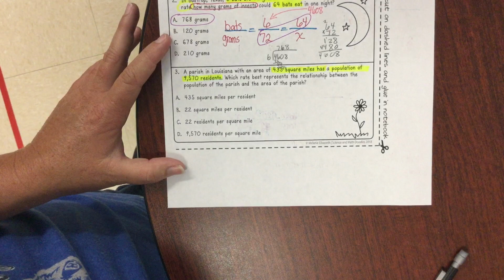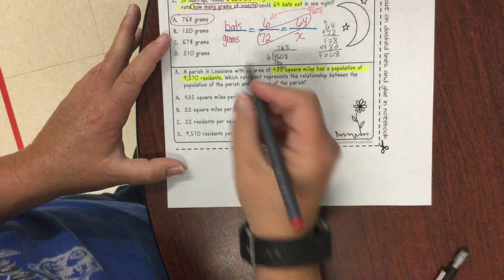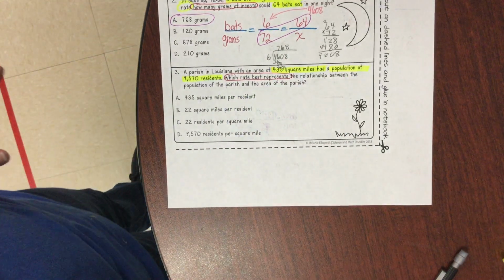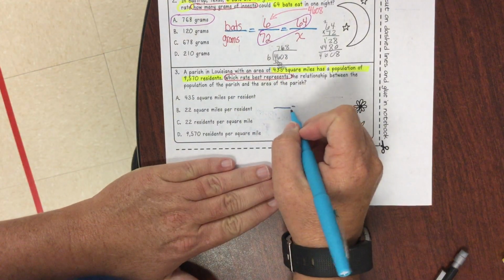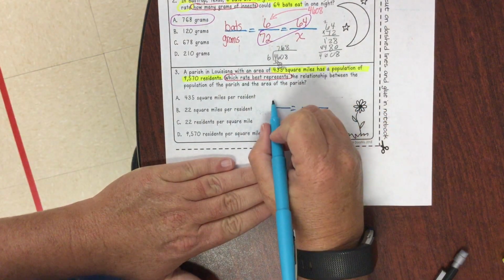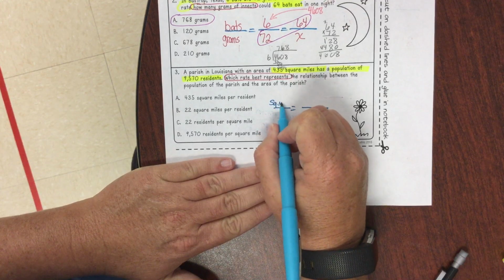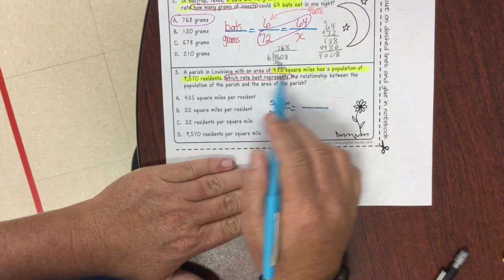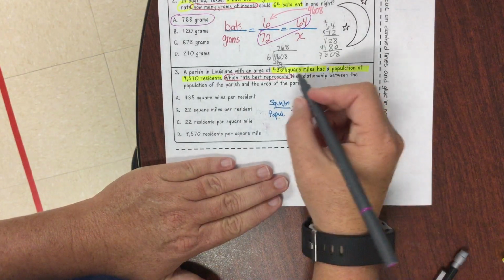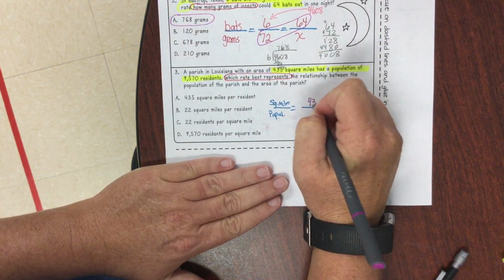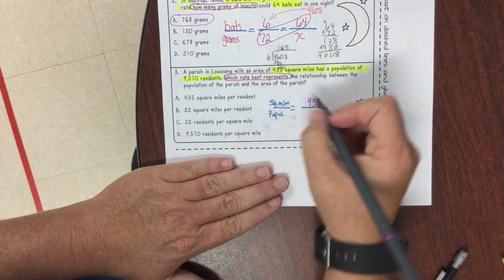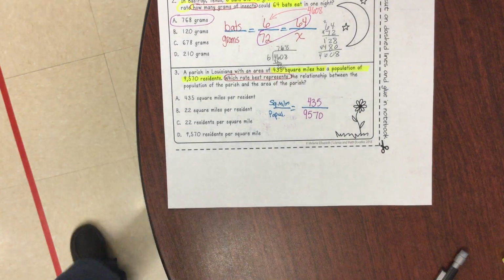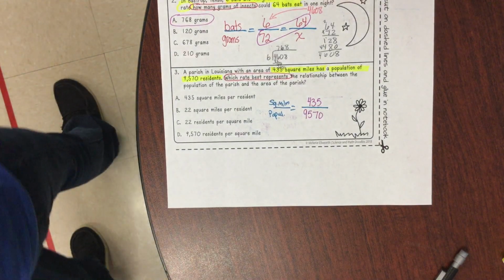We're trying to find which of these rates best represents. All right, I'm gonna do at least part of my proportion. Square miles and population. What I know is that it's 435 square miles with 9,570 population. All right, so now let's look at my answer choices.